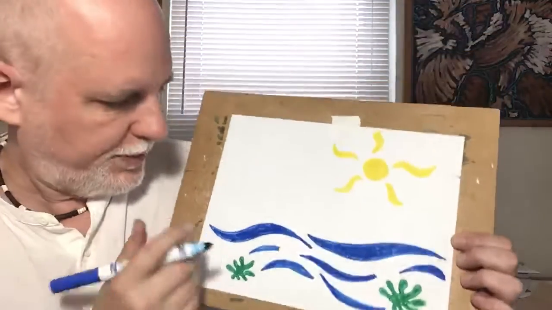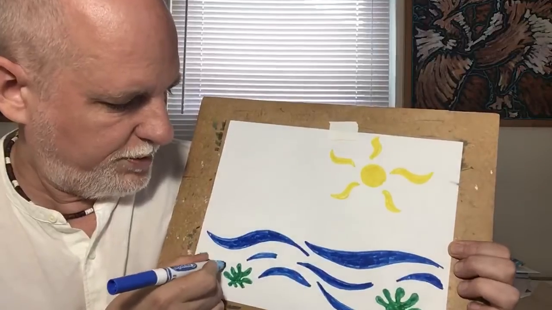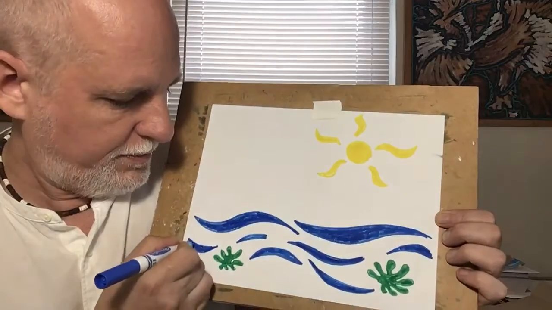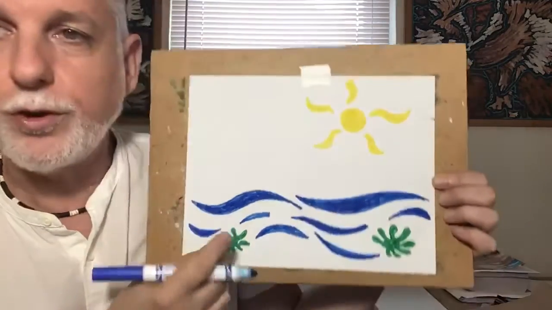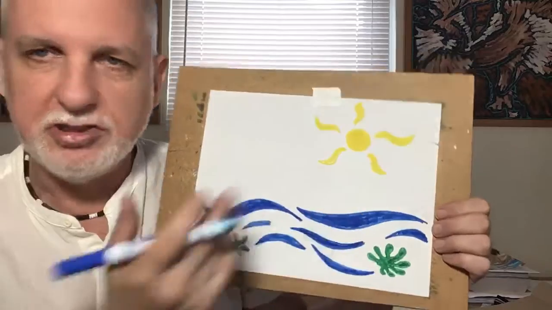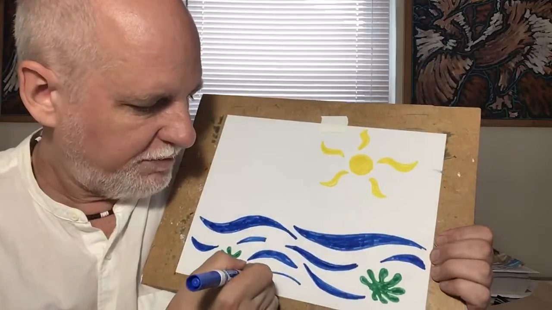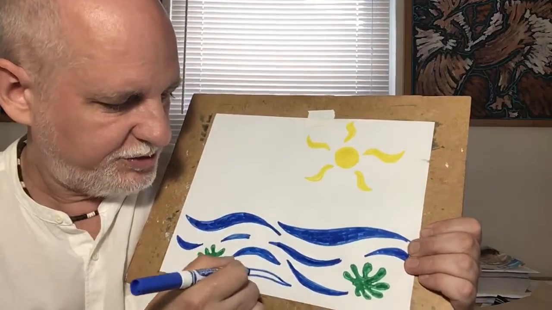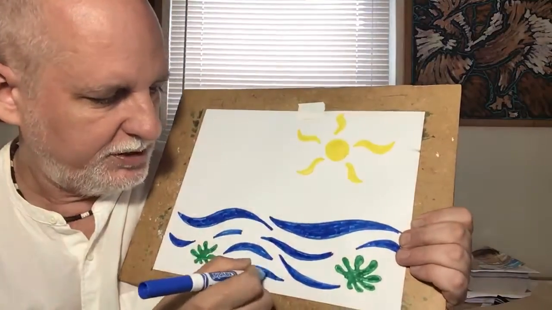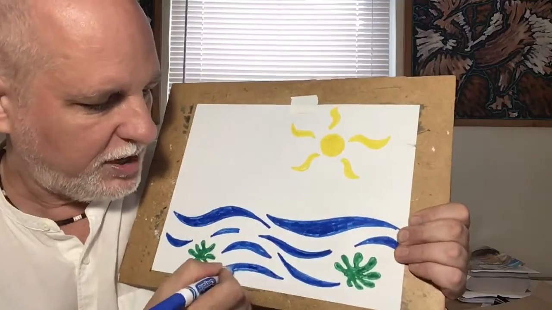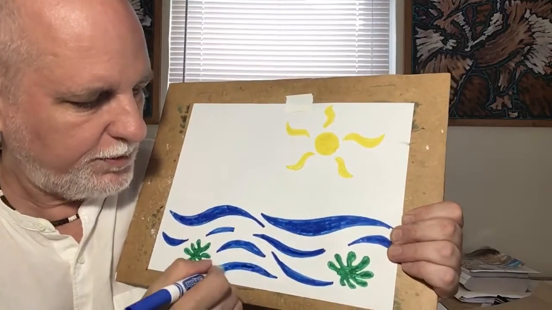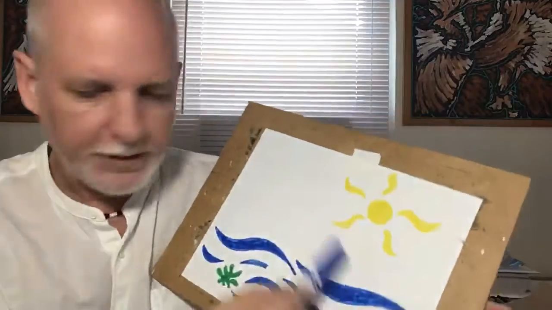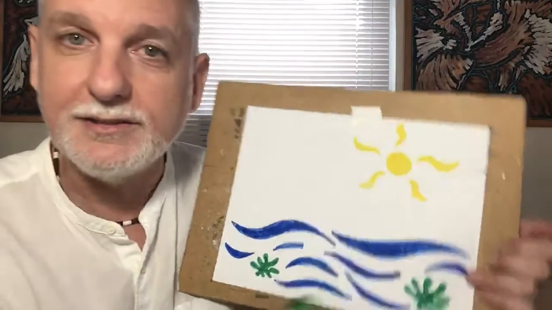Maybe I need one over here. One more. Okay, and that's it for the ocean scene. And if you're working along with me and you just have that, you could call it done as it is, just an ocean scene with the nice summer sun floating in the sky and some seaweed floating in the water. But if you want to take it a little further, I'm going to add something on the water. I'm going to add a sailboat.